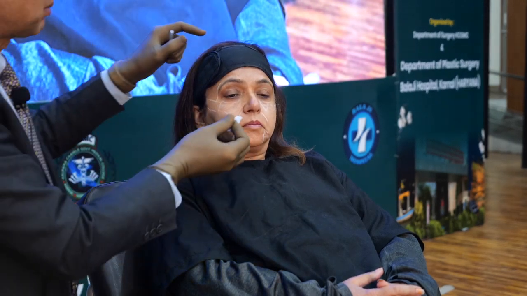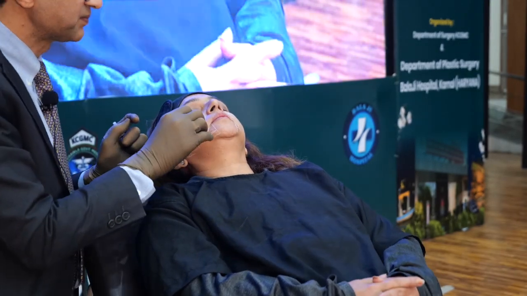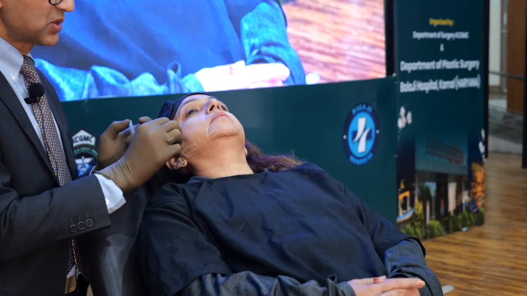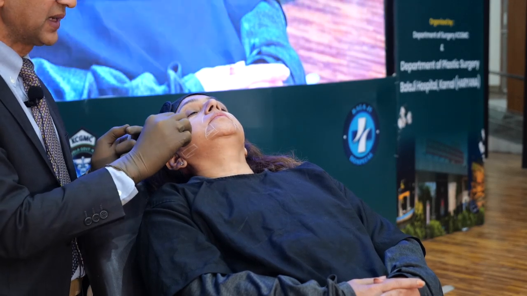Most of the injections will be done using cannula. Cannula is a long, blunt instrument. थोड़ा सा नीचे हो जाए, ज़्यादा comfortable. Are you comfortable? So cannula is a long, blunt instrument which is like a needle, but it doesn't have a sharp edge.